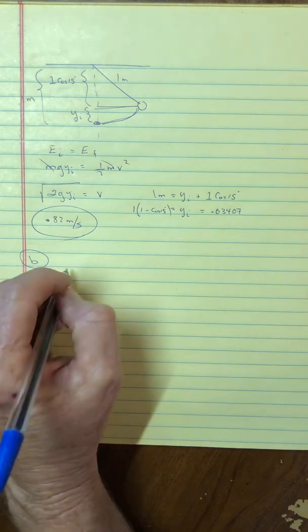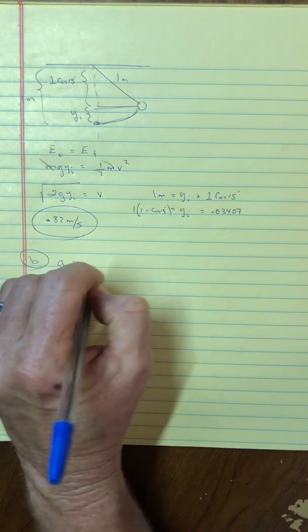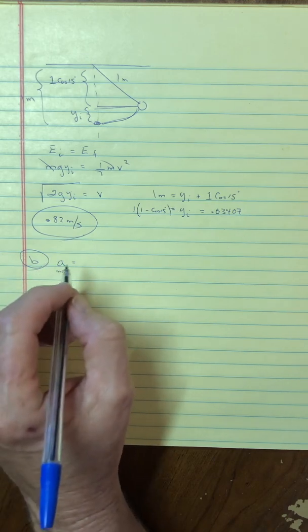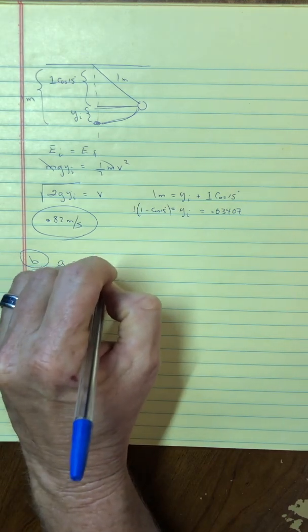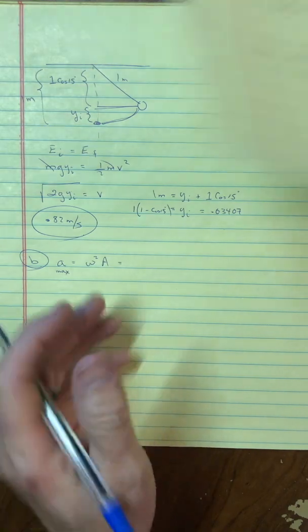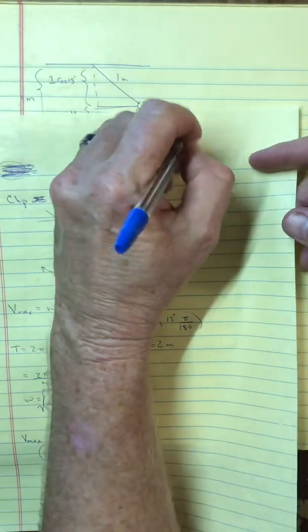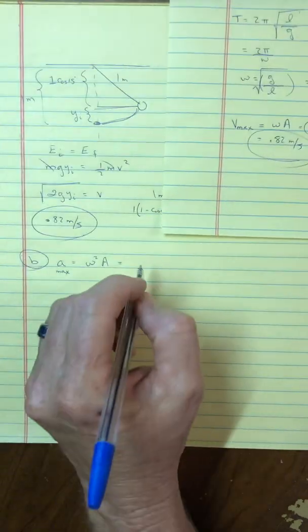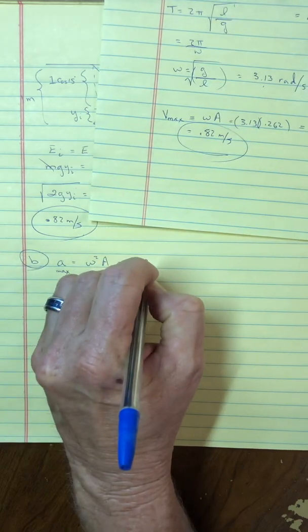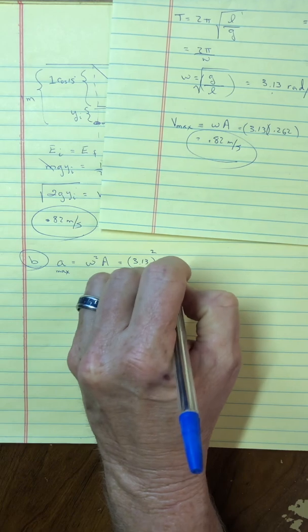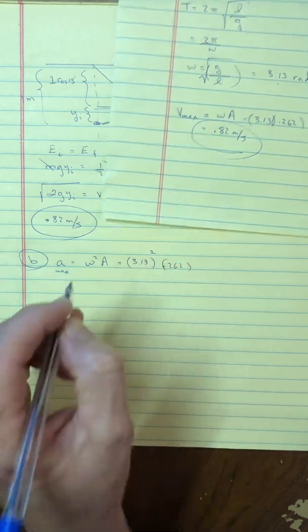Okay, so the acceleration, the maximum anyways, using simple harmonic motion was this omega squared A. Now those we solved earlier back here on page 1. I should have labeled it. But there's the A, and there's the omega. So 3.13 squared, and the A is 0.262.